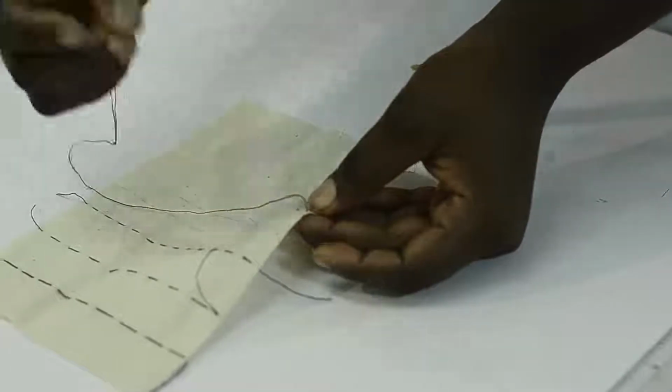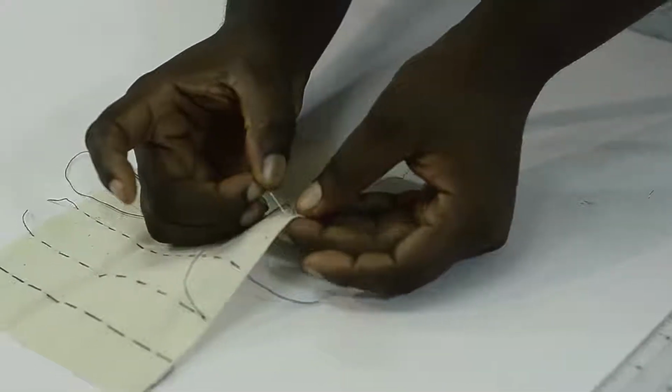Coming to secure it, so we'll go back again through the same hole.